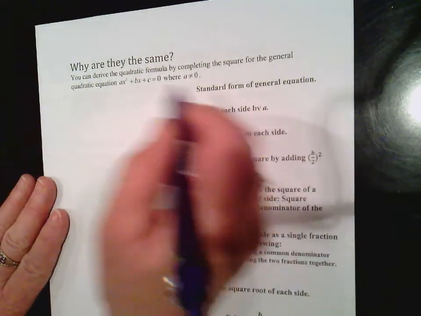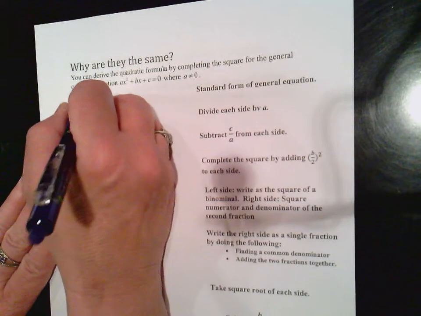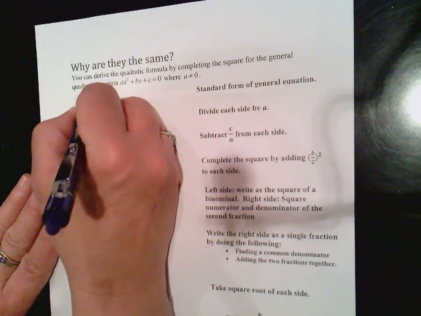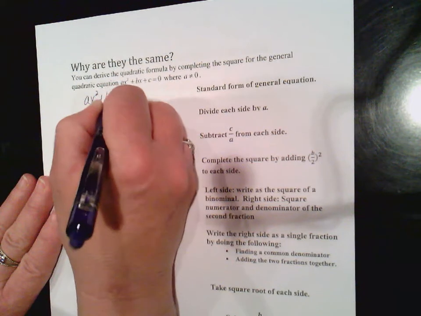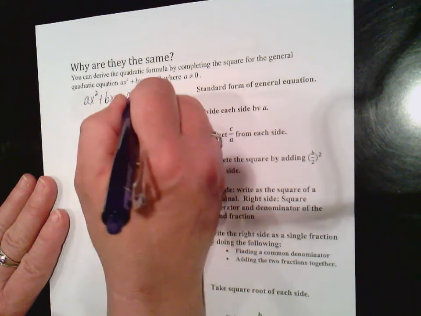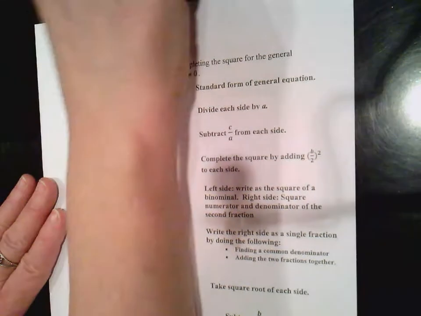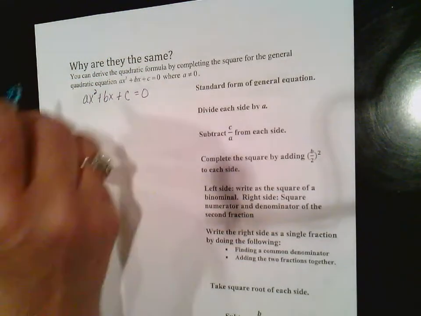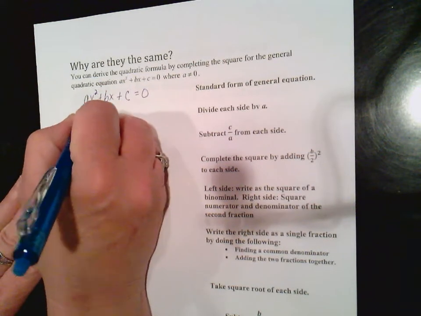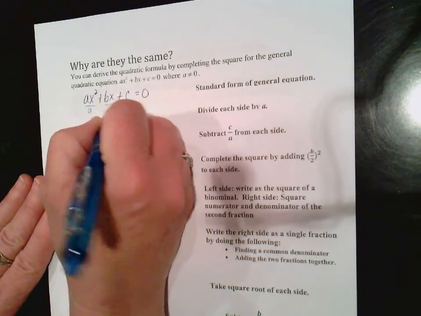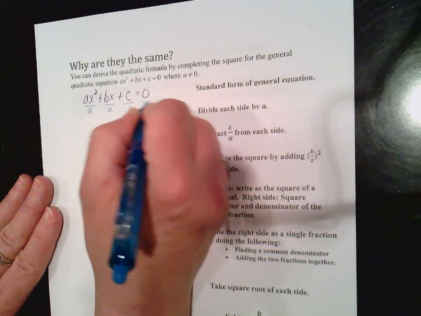So the first thing we do is we start with the standard form of the general equation. So the standard form is ax squared plus bx plus c equals 0. That's our standard form. And then the first step we're going to do is divide everything by a. So every single thing we're going to divide by a. And what we're doing is we're getting the x squared by itself. That's why we're dividing by a.